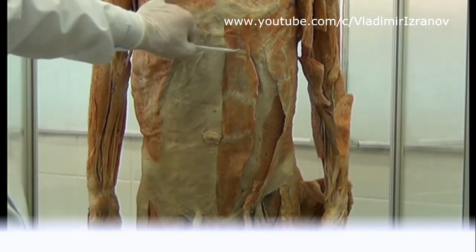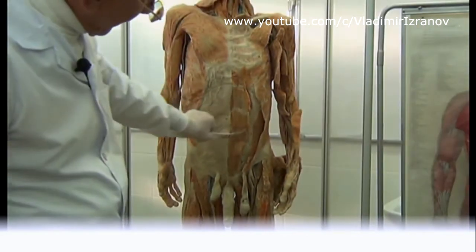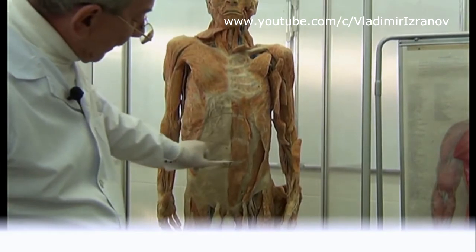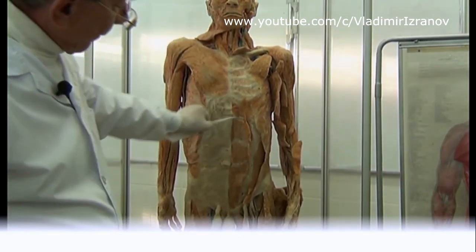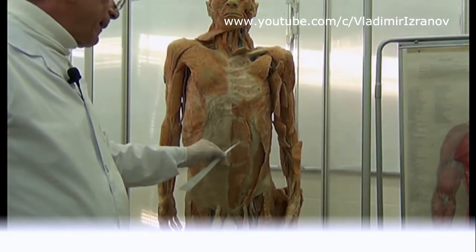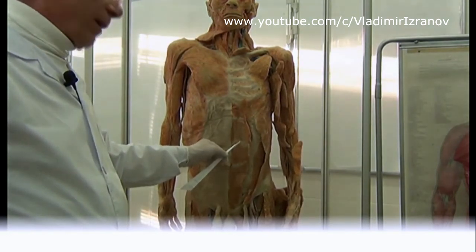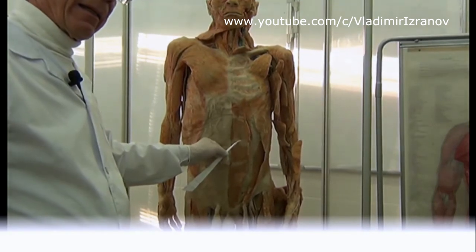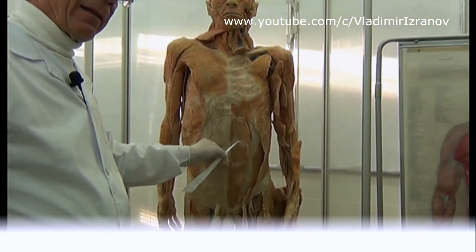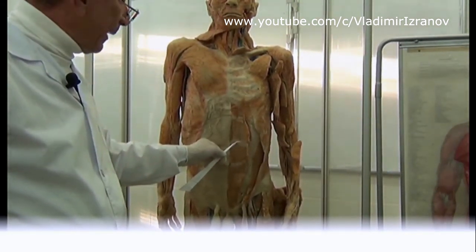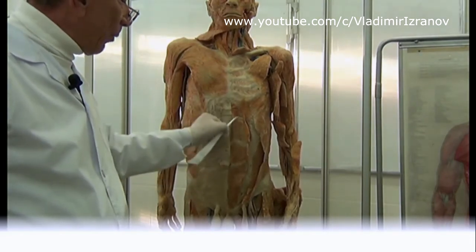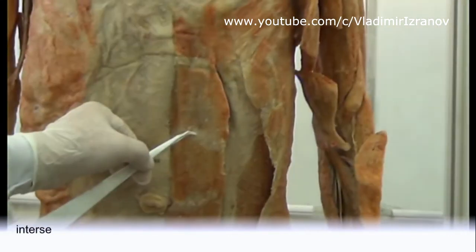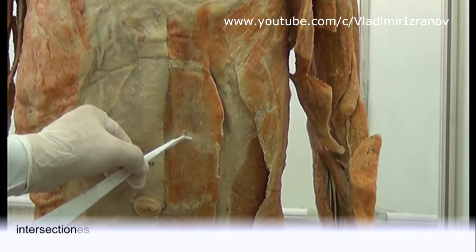And another very interesting thing is that we can see some transversely placed tendon-like structures. They are intersectiones tendineae.